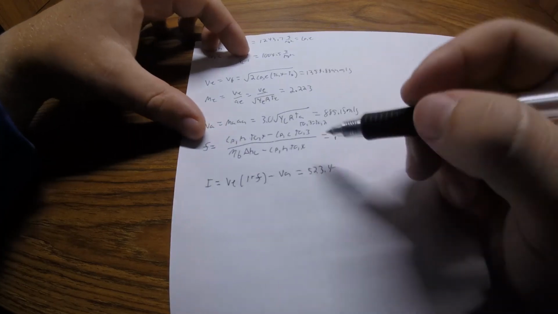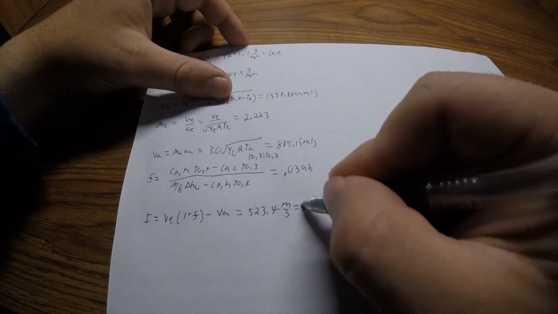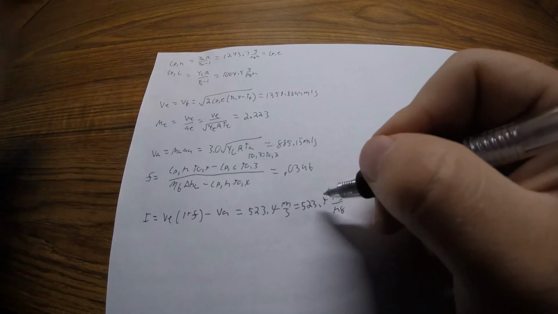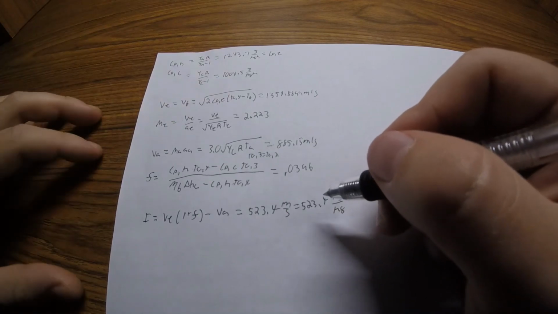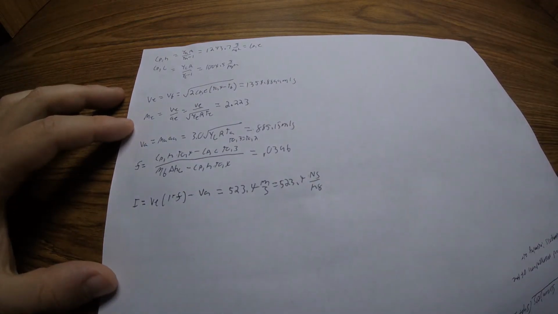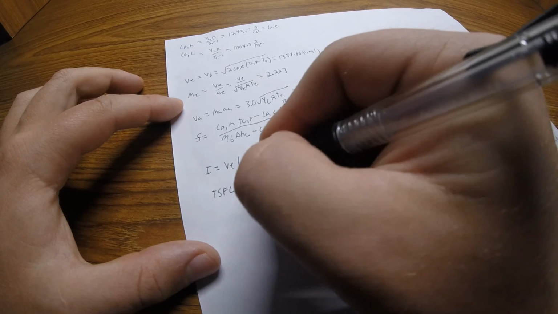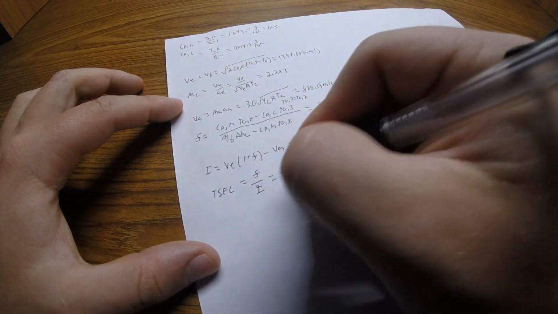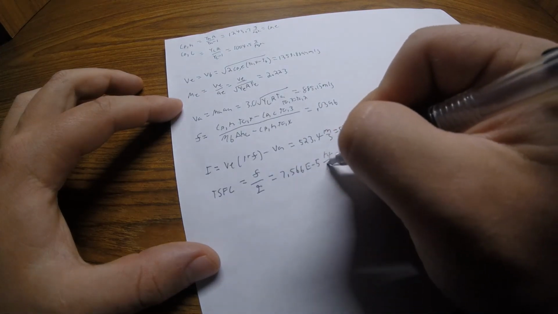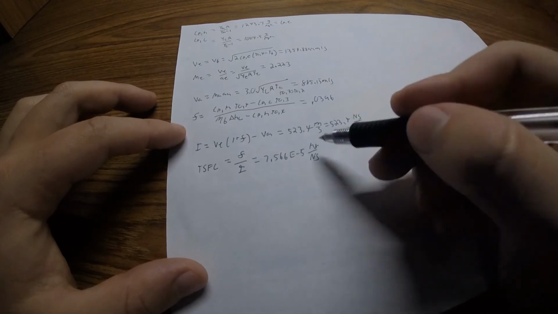Plugging in those numbers, we get 523.4. Really, the units could be written as meters per second, but that doesn't tell you much. You would really want to write that as 523.4 Newton seconds per kilogram. That tells you more about the thrust relationship that the impulse is created from. Now we can find thrust specific fuel consumption, which equals the fuel to air ratio divided by the impulse, which would be 7.566 times 10 to the negative fifth kilograms per Newton second. You can also write this as kilograms per kilonewton hour, but we're going to leave it as kilograms per Newton second.